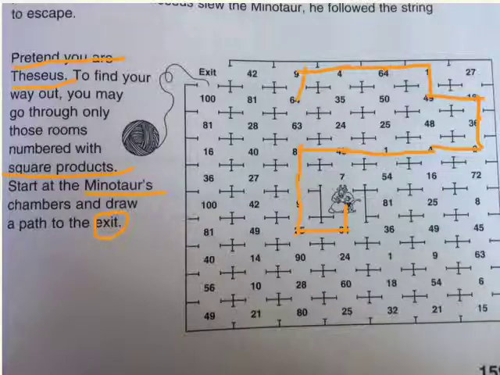Now, we can go to 35, 63, and 81. Well, I guess 9 times 9 is 81. What about 63? No, I guess that's not a square product. What about 35? No, as I showed you when we were going from 4, 35 equals 5 times 7. So let's go to 81.